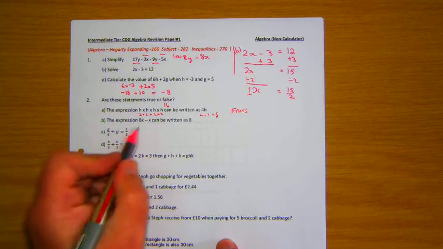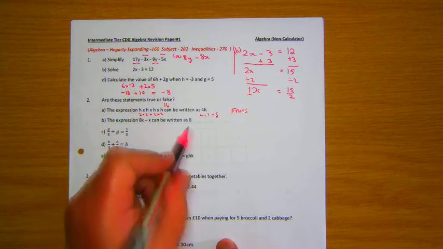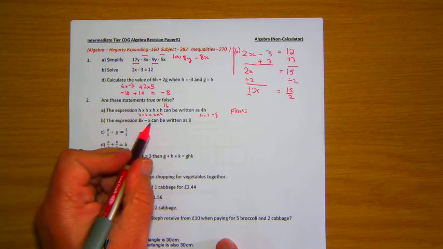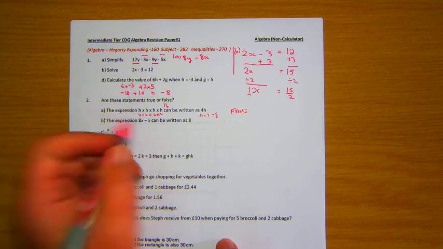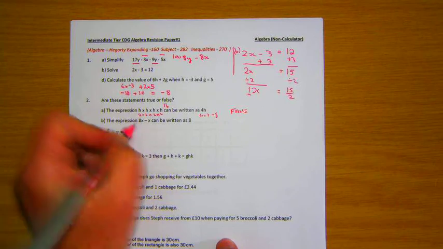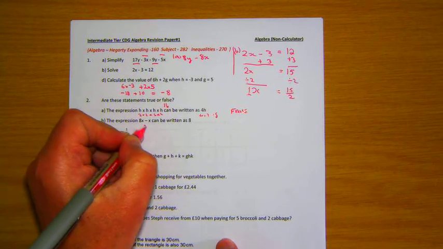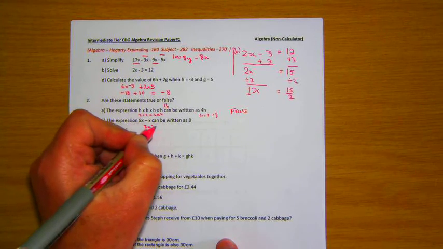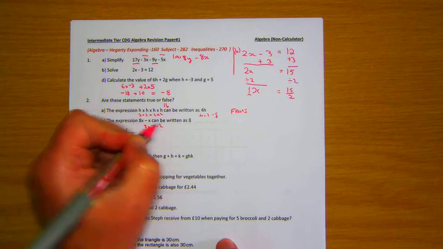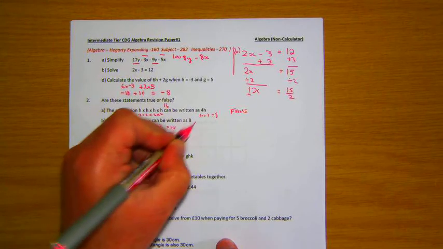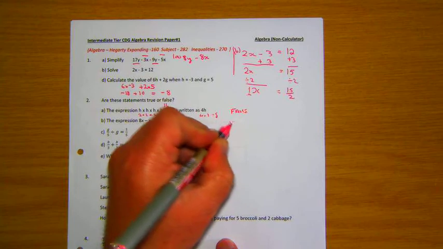The expression 8x take away x can be written as 8. Well, 8x take away 1x is 7x. But if you're not sure, make x 2. So 8 times 2 take away 2 is 16, take away 2 is 14. It's not 8, so that's false.